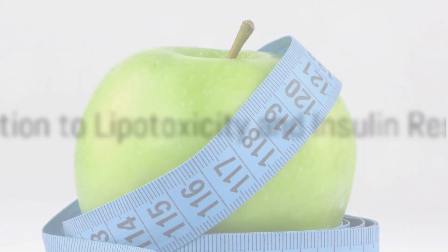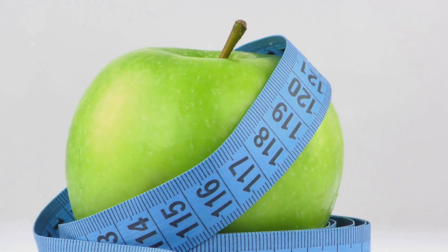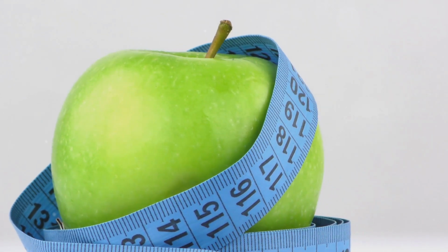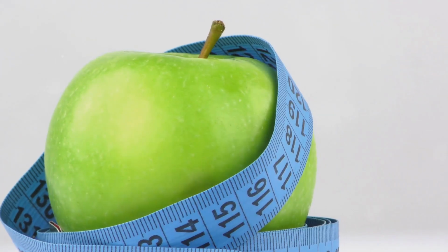I'm your host, Maurice, and today we're diving into a fascinating topic: the role of lipotoxicity in insulin resistance. This is part 61 of our ongoing series on health and wellness.